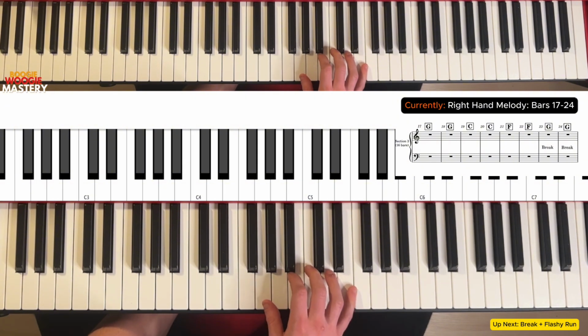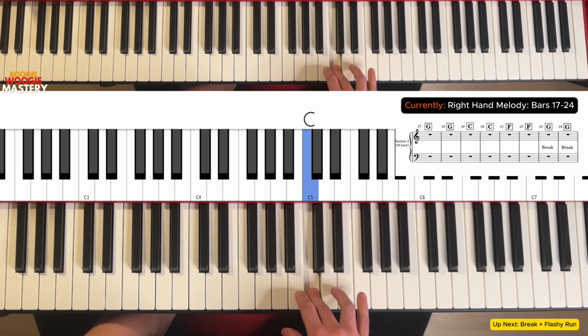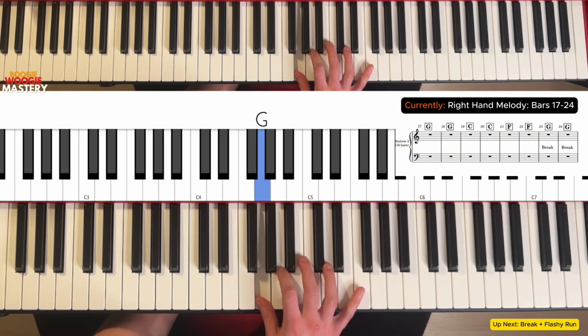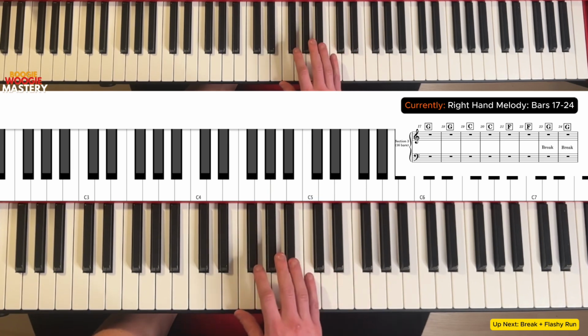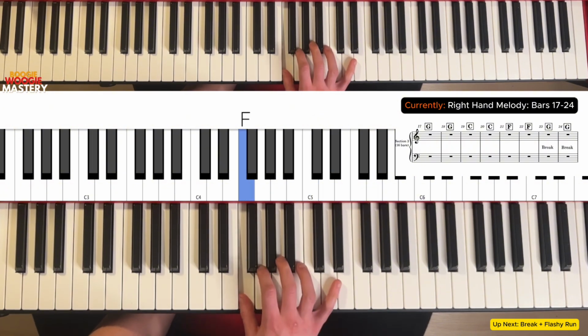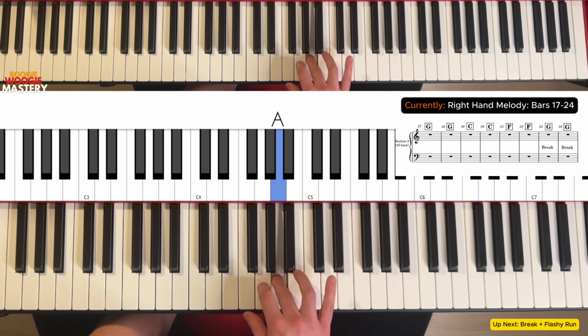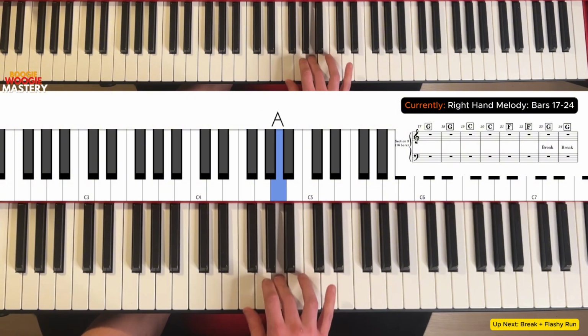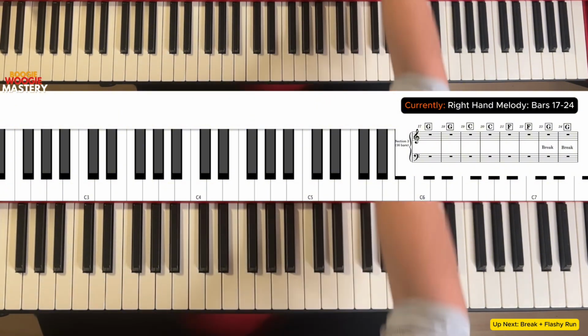So again, we're gonna go like this. 3 and 4 and 1 and 2 and 3 and 4 and 1 and 2 and 3 and 4 and 1 and 2 and 3 and 4 and 1 and 2 and 3 and 4 and then you're gonna switch fingers. 1 and 2 and 3 and 4 and 1 and 2 and 3 and 4 and 1 and then on that G, right? Okay, so that is that. That's 8 bars here again.